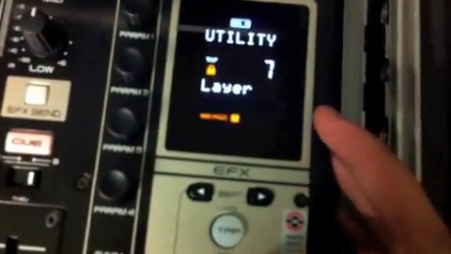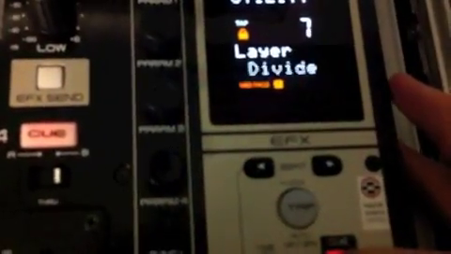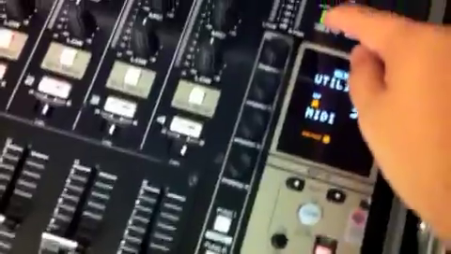When you select layer combine, both MIDI and audio are combined at the same time. So you switch this over to divide. This is what you want, the feature, combine and divide. You select it, and you back out of it. Just click that and you're back to default.